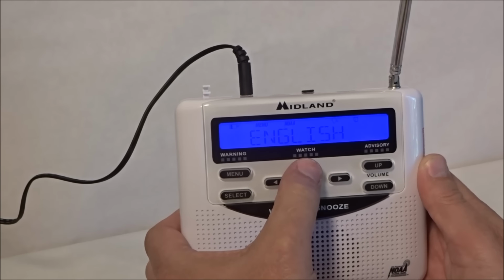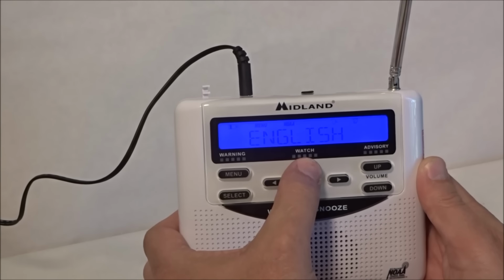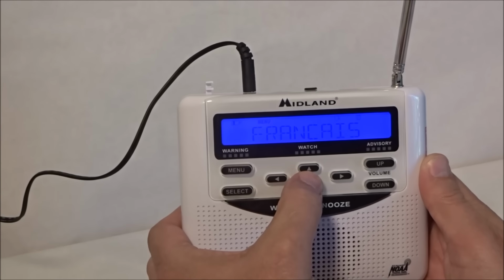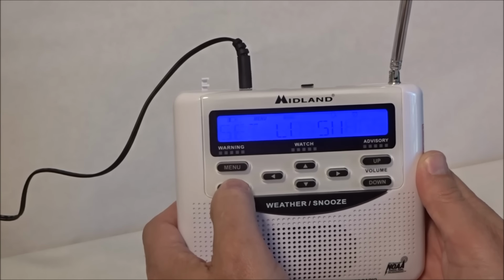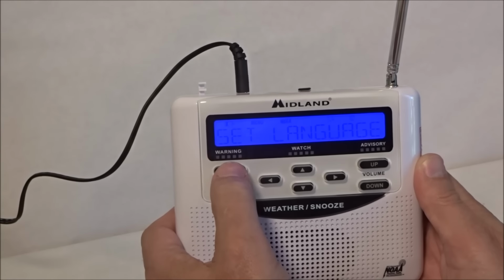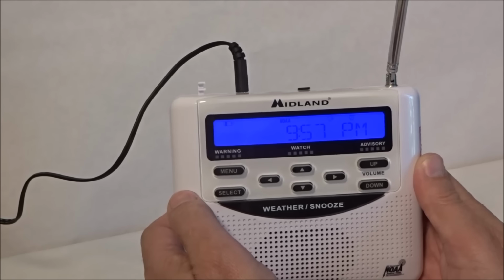and you can toggle through the various languages using the up or down arrow key. And in this case, we're going to select English. Select, and now press Menu to save and exit the menu settings. And that's how you set the language.